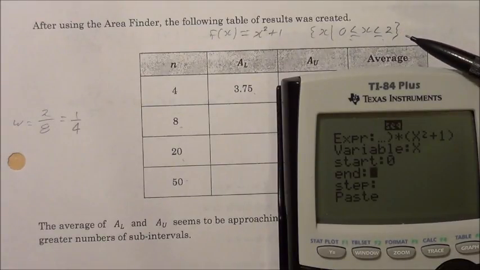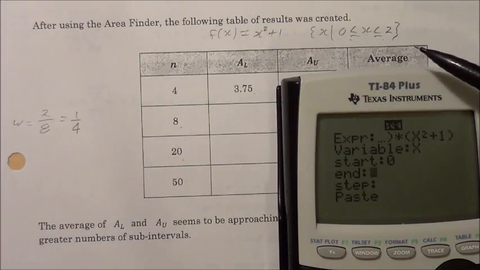Using the lower rectangles means we're using the upper left vertex of the rectangle as it sits against the curve.